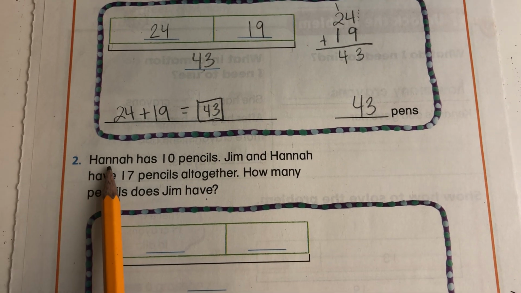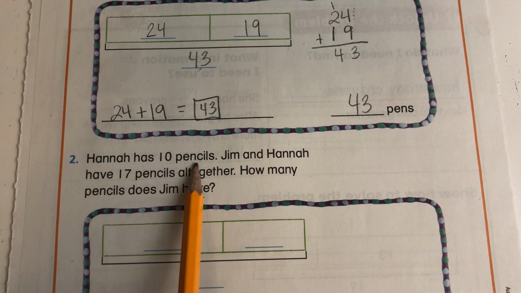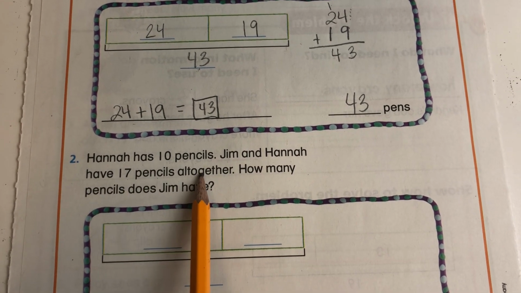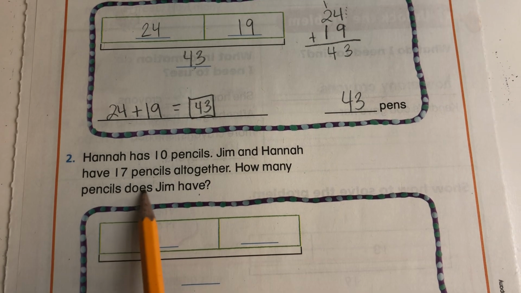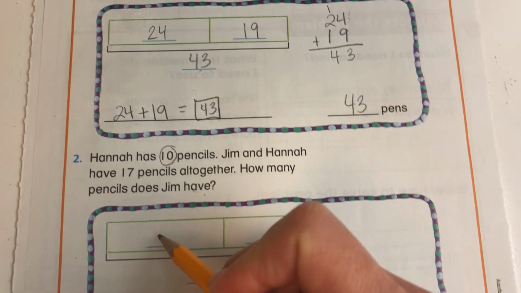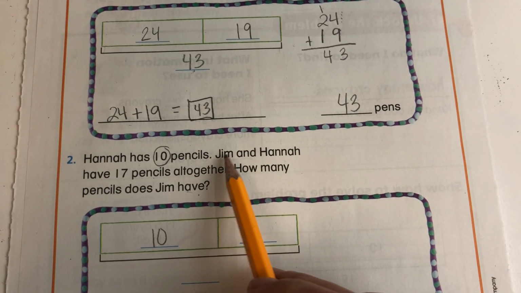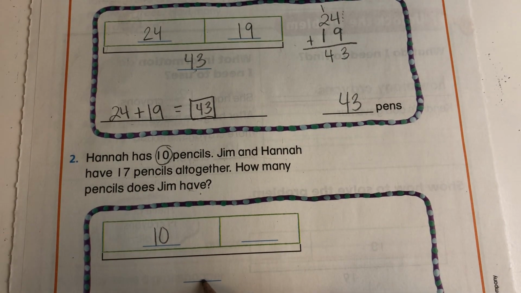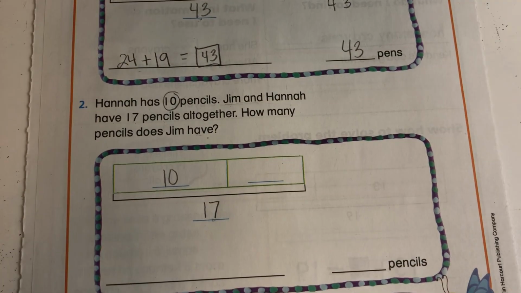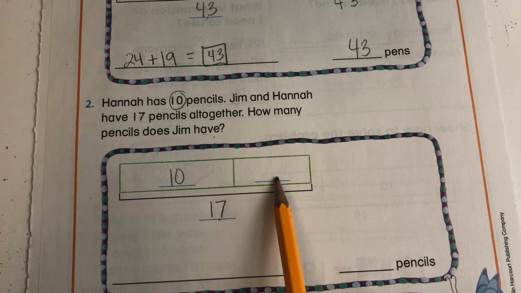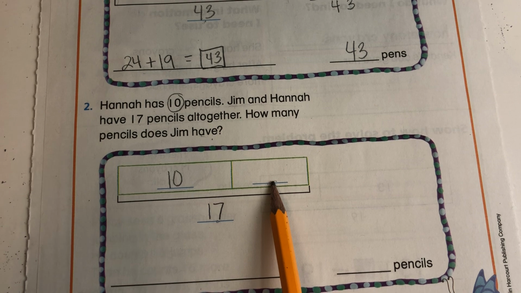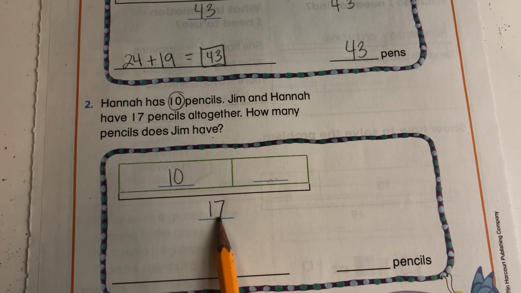Number 2. Hannah has 10 pencils. Jim and Hannah have 17 pencils altogether. How many pencils does Jim have? So we know 10 is Hannah. We know that together they have 17. So because together they have 17, let's put 17 down below. We don't know how many Jim has, do we? We know how many Hannah has.